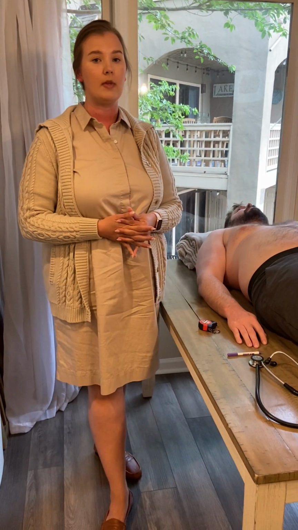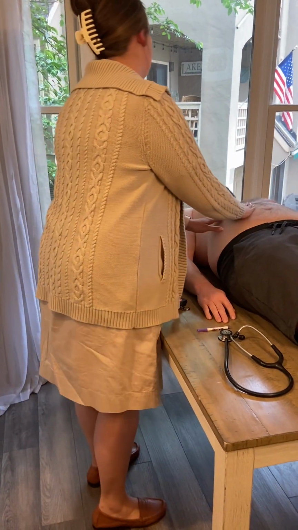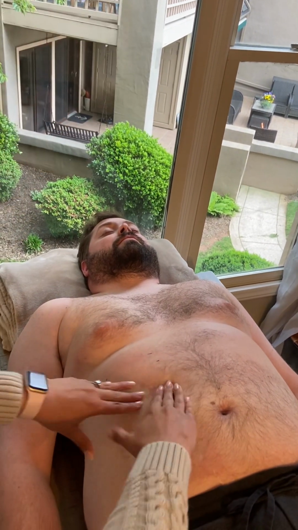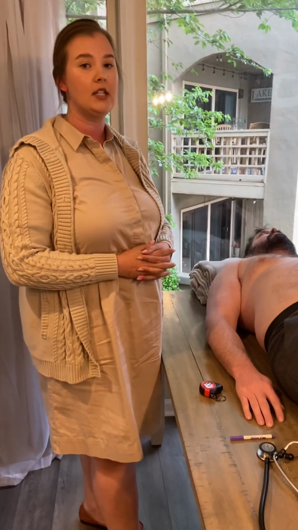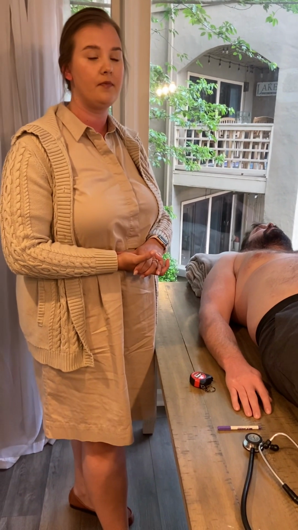Next, I'll perform deep palpation of the liver. Can you take in a deep breath? Findings are normal. Abnormal findings include if I feel more than the liver's edge, and also a hard, irregular liver.